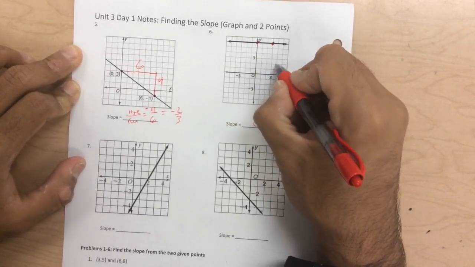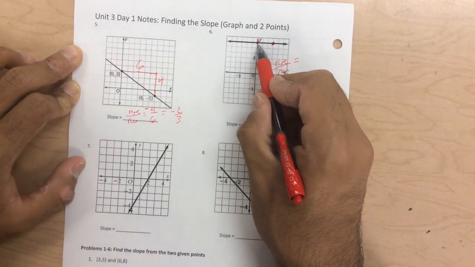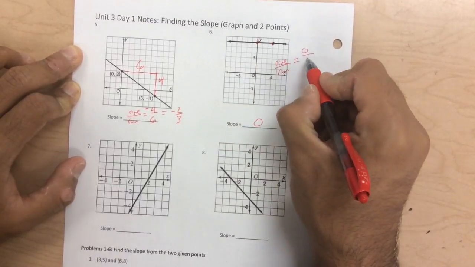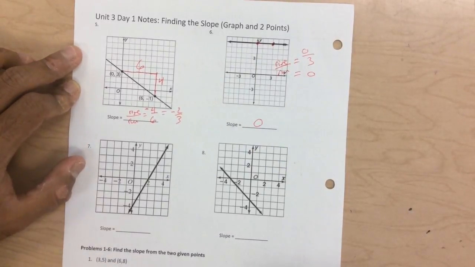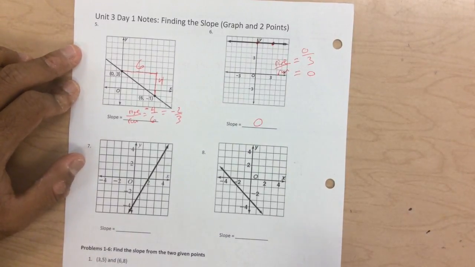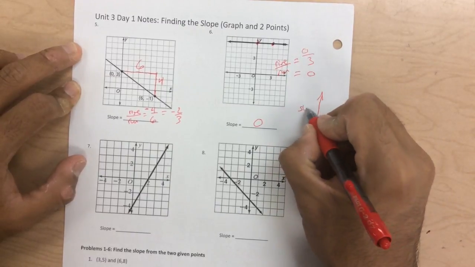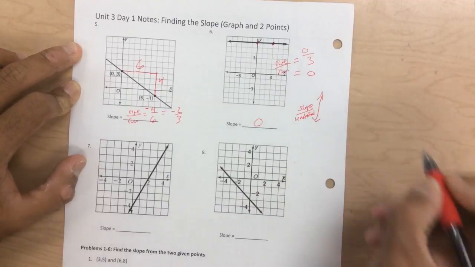What's the run? Okay, so let's do the rise over the run. What's the rise? 0. What's the run? 1, 2, 3. So what's 0 divided by 3? 0. And that's where that comes from. Okay? And remember, if it's a vertical line like this, the slope is undefined.